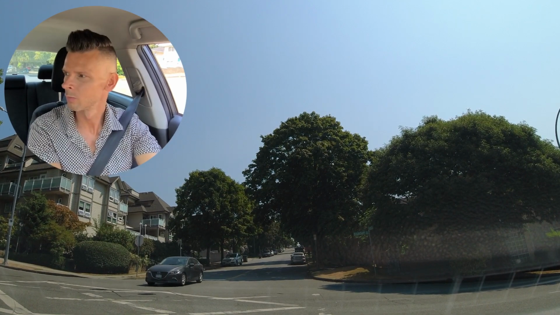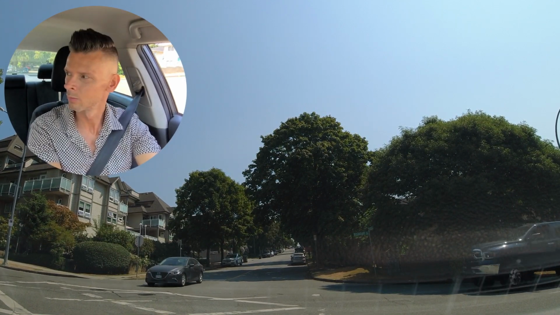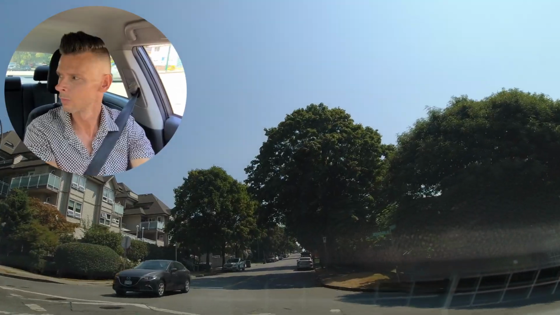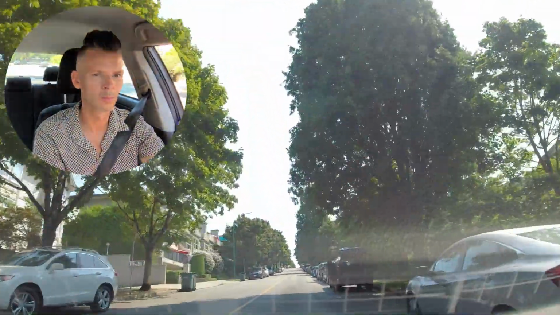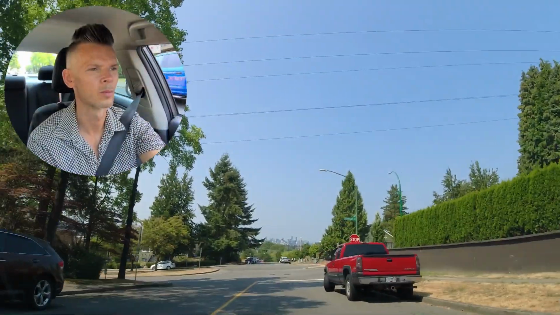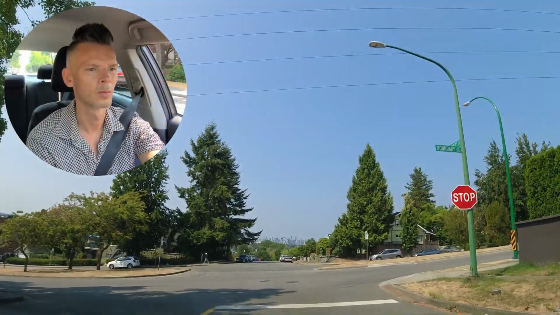So if someone waves you through, if someone gives you the right of way in those situations, even if you have a stop sign, make sure that you scan both ways and make sure that it's clear, but you can take him up on that request if you wish to do so. You can also wave him through and get him to go through as well.